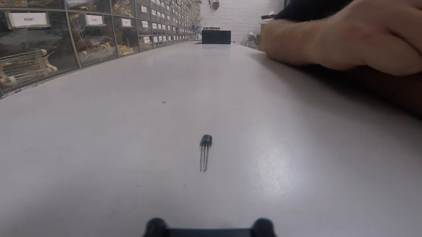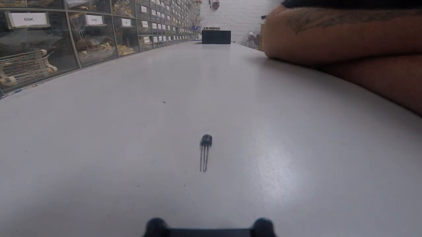Now, this device is probably the most important electronics device that was ever created. I'm getting a phone call at the same time. This is probably the most interesting and important electronics device that was ever created. It is a transistor. That's the word I'm looking for.